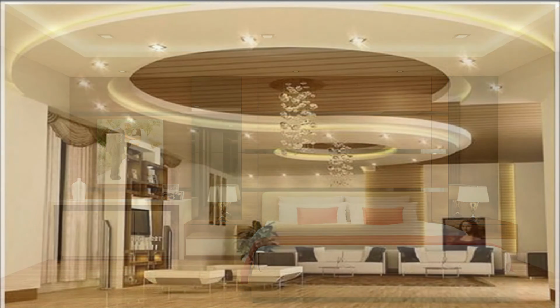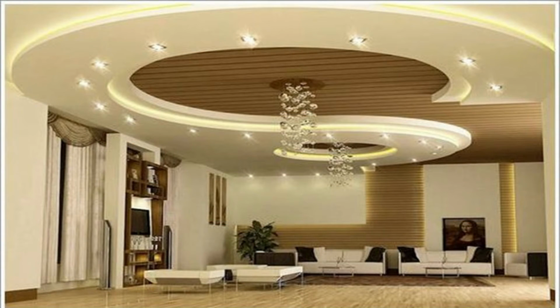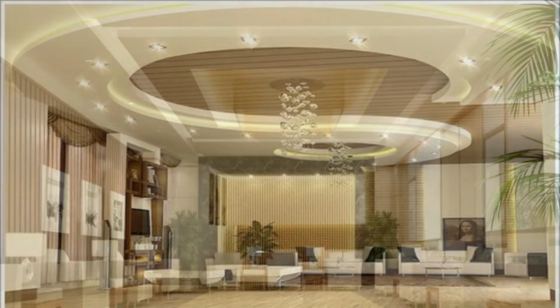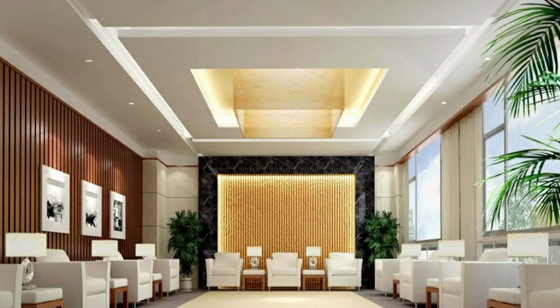Types of false ceilings. False ceilings can be differentiated into many types based on their uses, material used, and appearance and visibility.